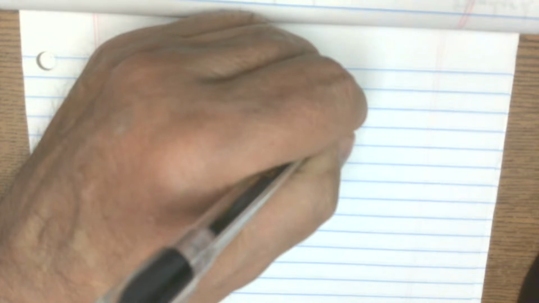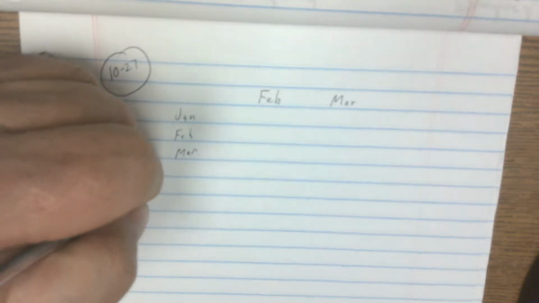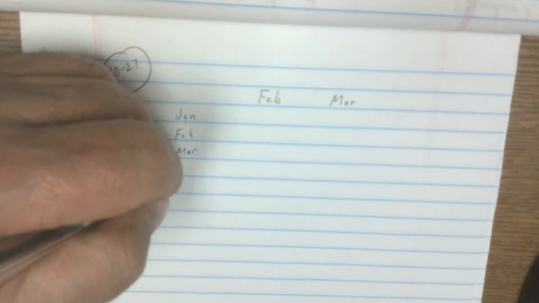So 10-27, we want February and March. Again, we're going to set up our matrix with January, February, and March. In January, our budgeted purchases were 150,000.